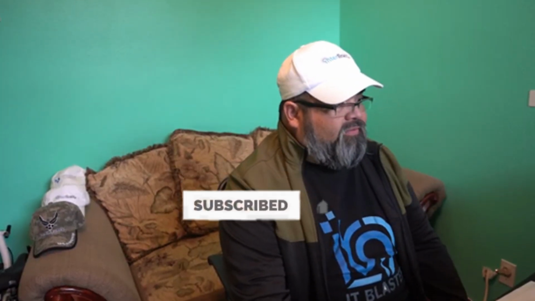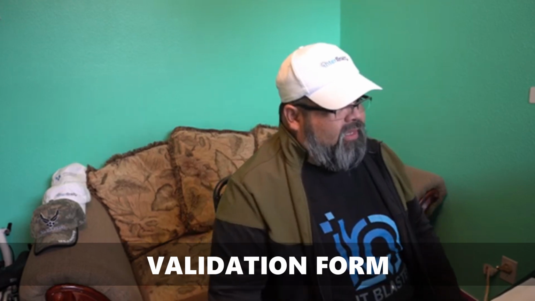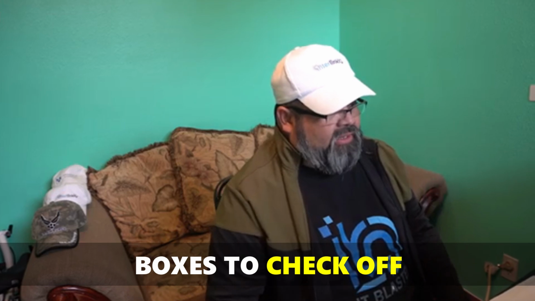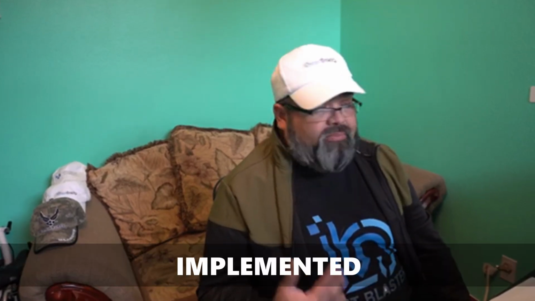This topic involves validation, so I'm jumping on this one really quick. On our validation form, we have boxes that we need to check off. One, basically it says initial validation within 12 months of implementation. Now that we're looking at the hazard analysis and some of those recommendations, in this example, let's say those are going to be implemented. So obviously we need to do an initial validation for that.